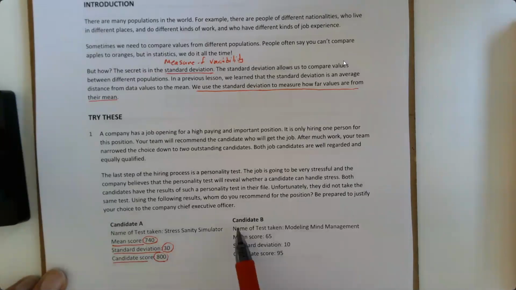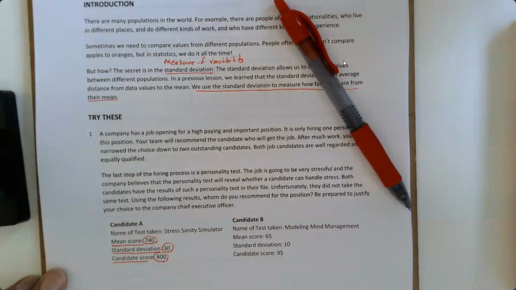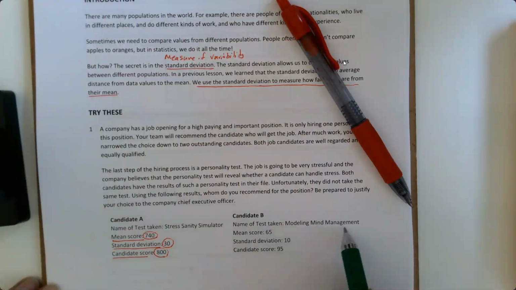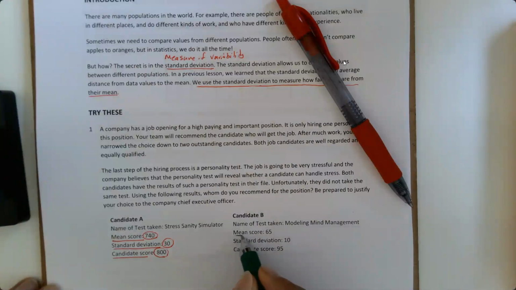So now let us take a look at candidate B. I'm going to use a different color for this. Name of the test taken is modeling mind management, a different test. The mean score of this test is 65. The standard deviation of this test is 10. And your candidate scored 95.